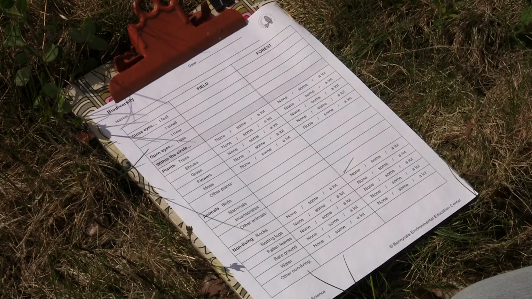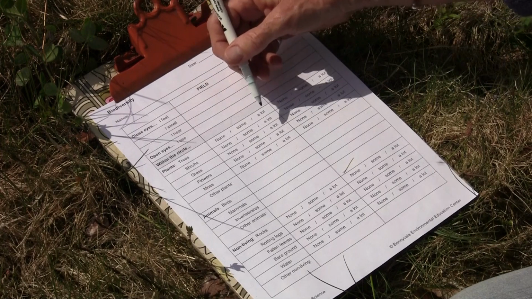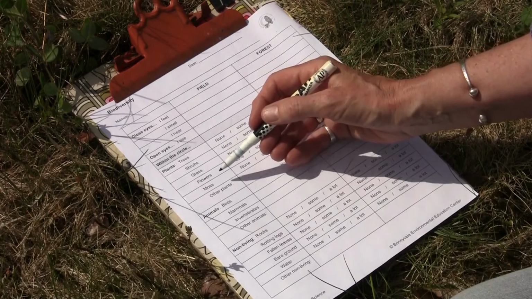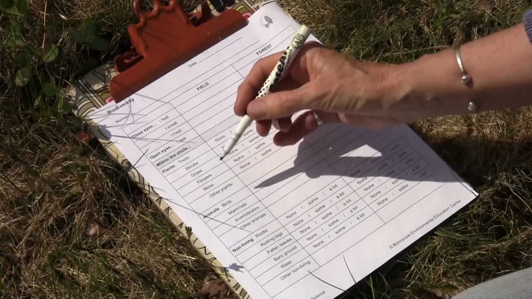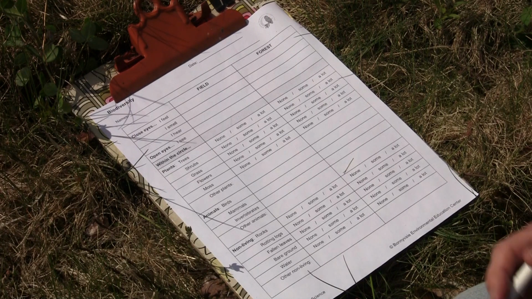Shrubs are smaller than trees, but bigger than grass. Again, are there none? Are there some? Or are there a lot? And you'll circle whichever it is. Same with grass, flower, moss, and then you might add some other plants. For animals, birds, mammals, and invertebrates, you might want to write down the names of some that you find because you might be familiar with those. Mammals, some examples for you are things like mice, chipmunks, bears, foxes. I wonder what you'll find in your habitat.